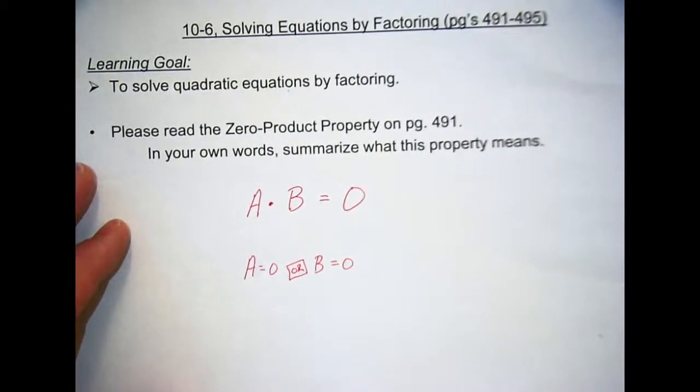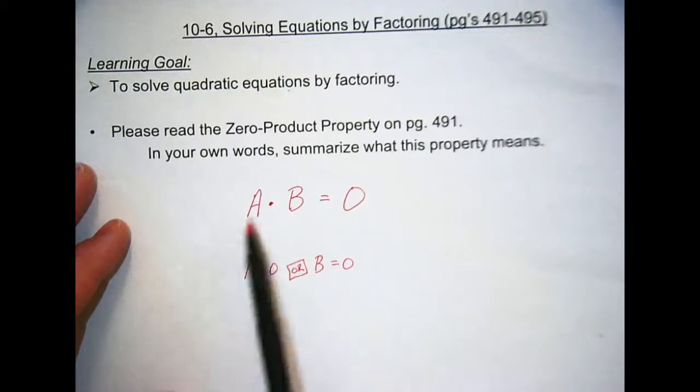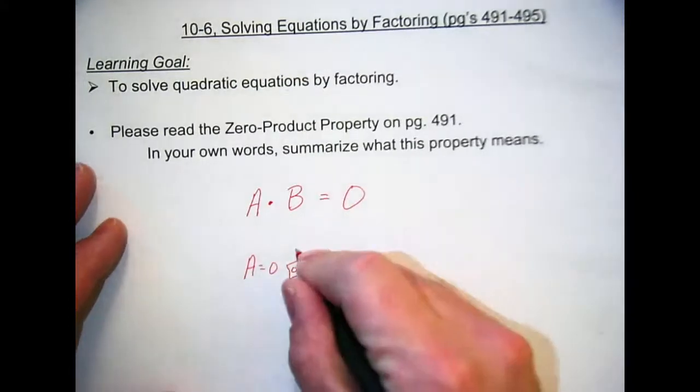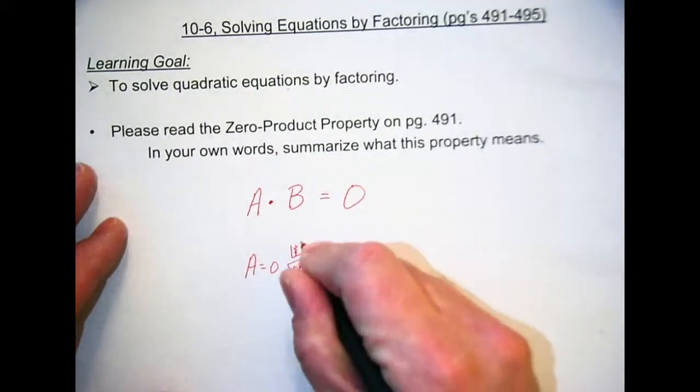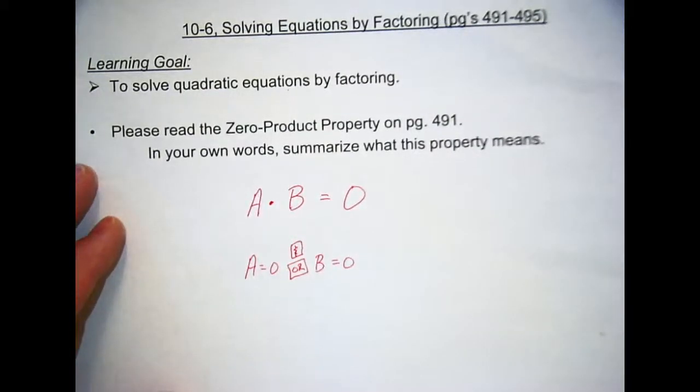But generally, if that's the case, you might see A times A or B times B. But yeah, they could both be 0. So I guess we could have and or, because 0 times 0 is 0 as well. Yeah. Pretty cool, huh? I thought so.